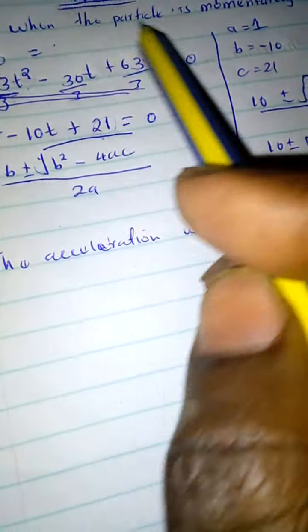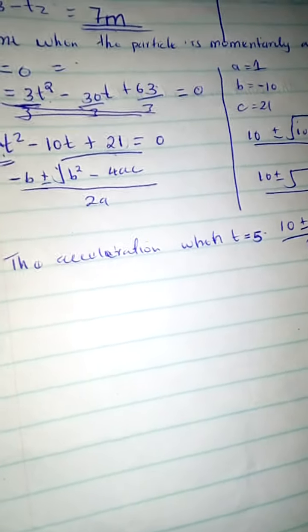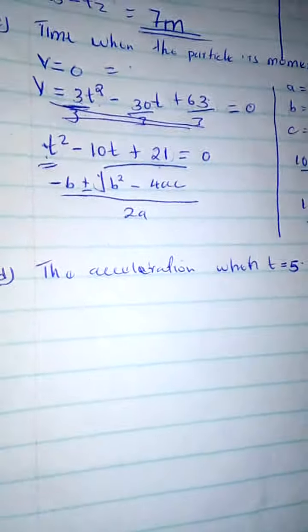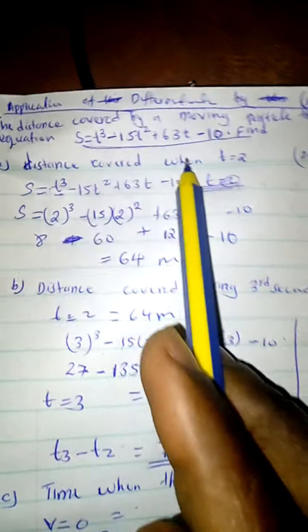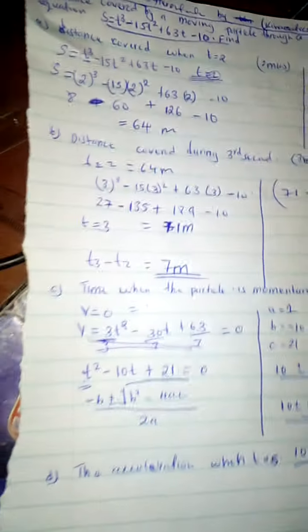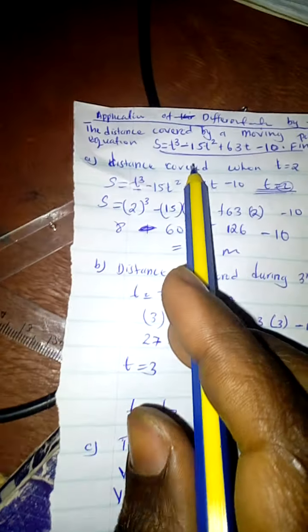I can show you. I've said that when the particle is momentarily at rest, the v equation is equal to 0. Velocity is equal to 0. When a particle is at rest, that means it's not moving. Velocity is 0. Now, we are given only s, the displacement equation. To get the velocity equation, we differentiate the displacement equation.